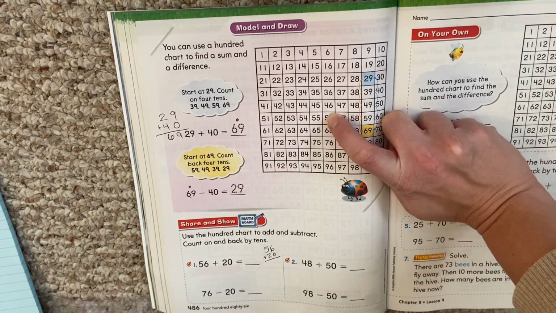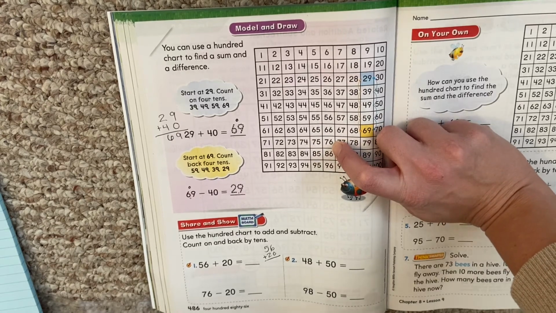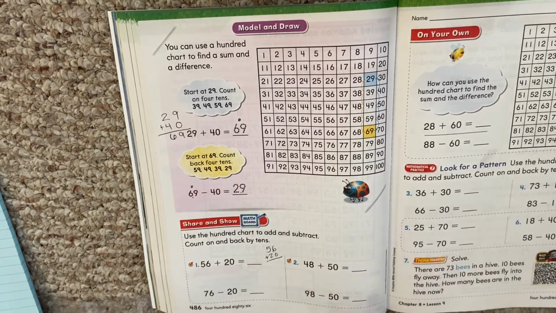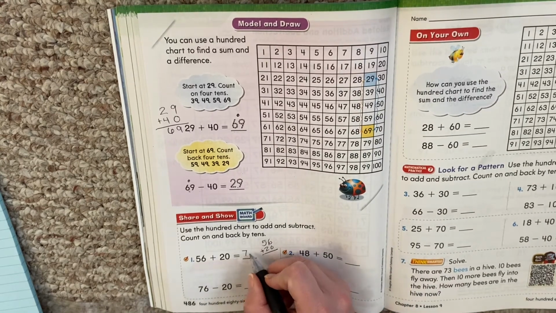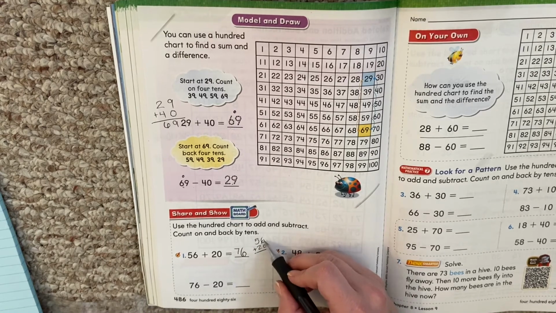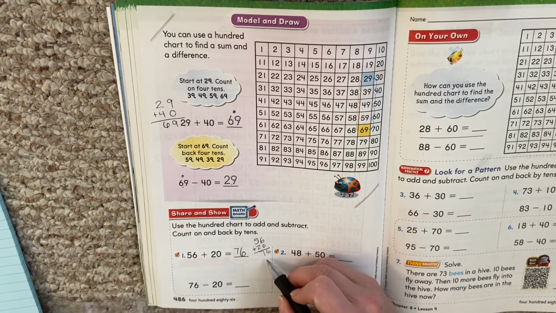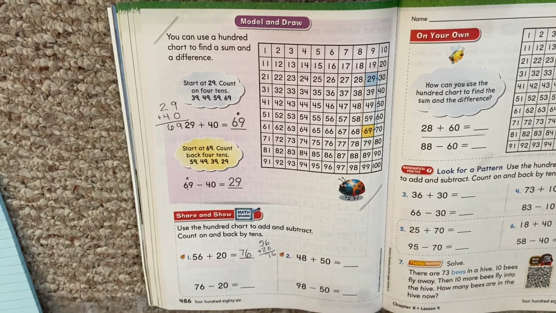Remember, count by tens. 10, 20. Where do you land? 76. Now again, you decide what's easier, right? Or you add down, right? 6 plus 0 is 6. 5 plus 2 more is 7. 76. Okay, same answer.